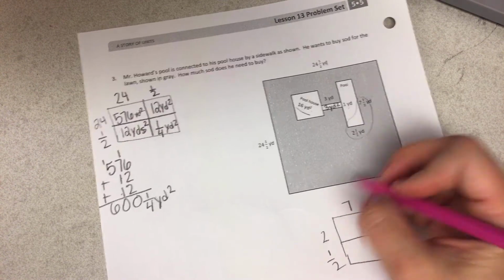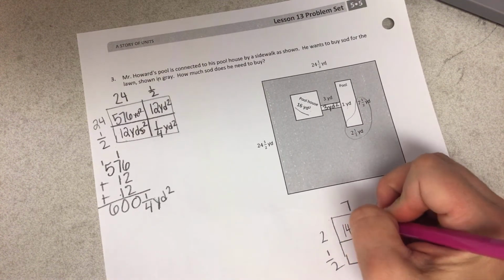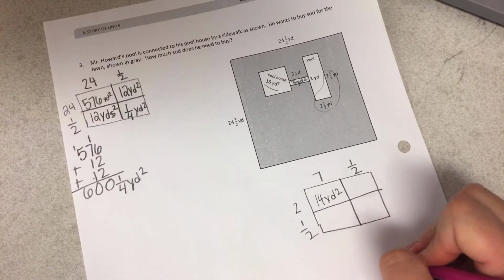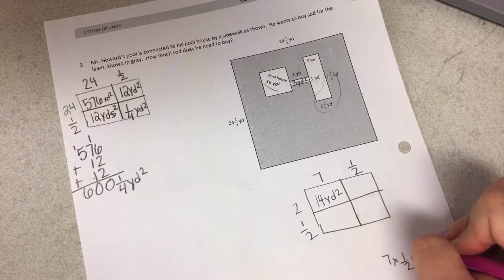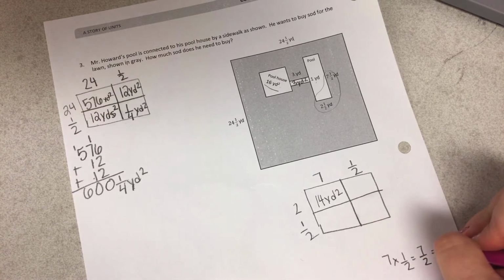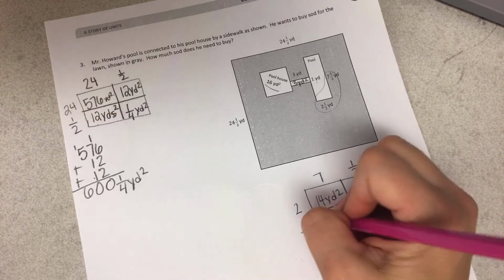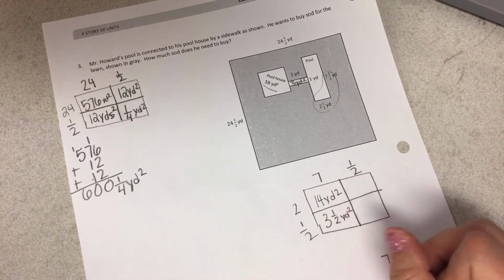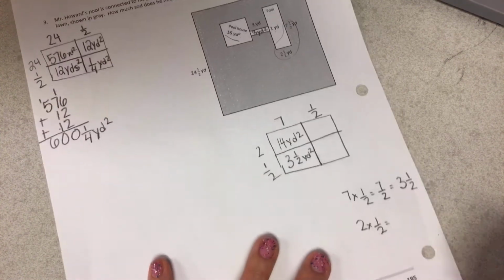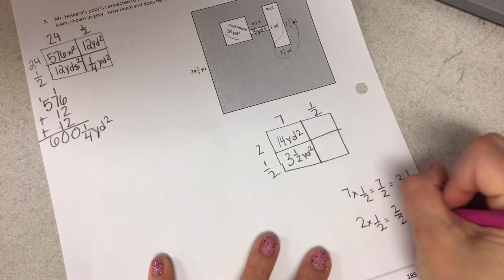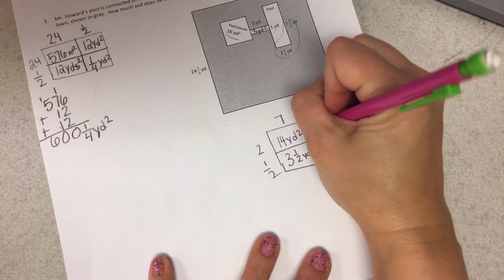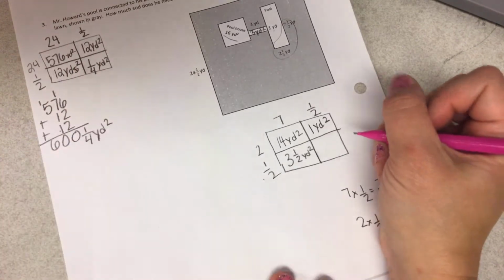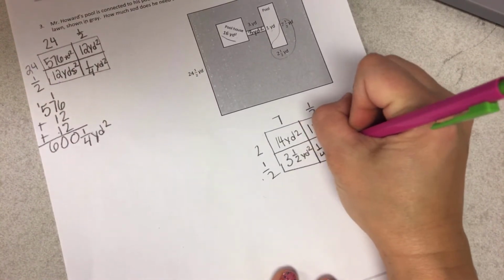So 7 times 2 is going to be 14 yards squared. I've got 7 times 1/2. So 7 times 1/2 equals 7 halves, or 3 1/2. Okay, so it's 3 1/2 yards squared. 2 times 1/2, so 2 times 1/2 equals 2 halves, or 1 yard squared. And then 1/2 times 1/2, which I already know from up here, is 1/4 of a yard.